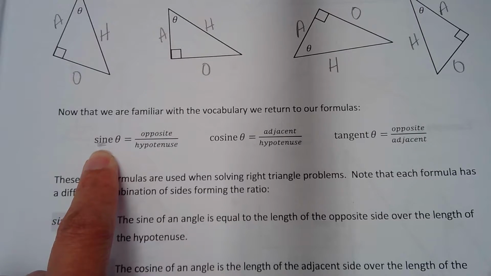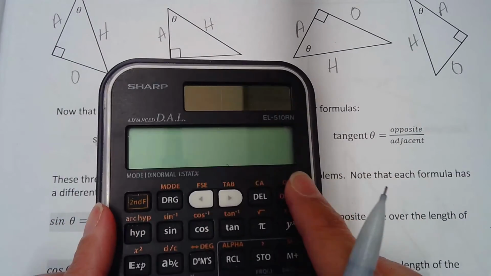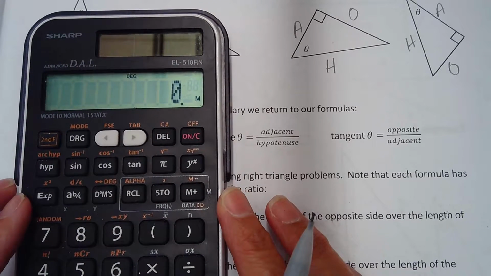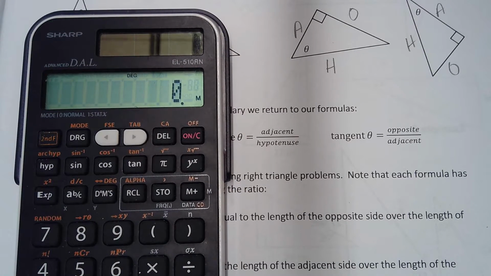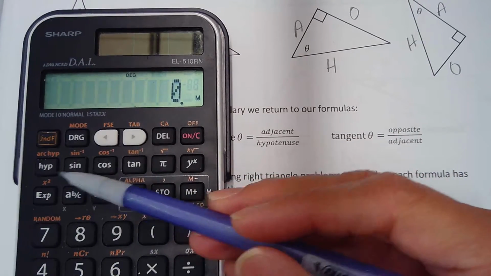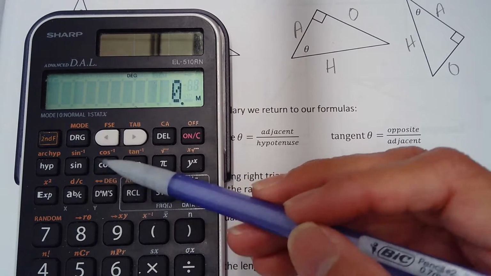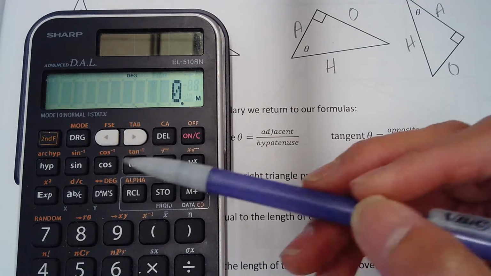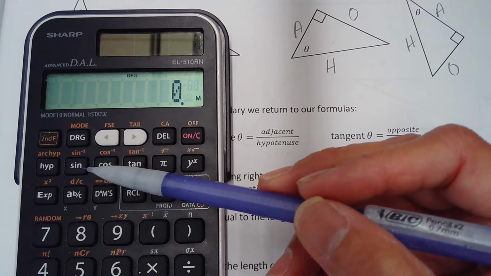So when we look at your calculator, we have this function, right? Can you look for sine, cos, and tan? Can you locate it?